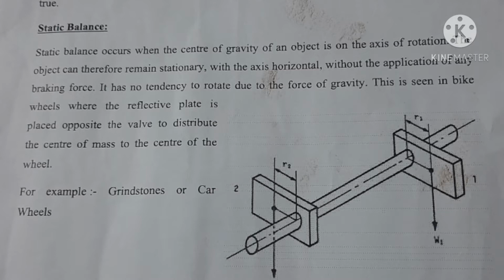You can see in this picture, if the center of gravity is on the axis of rotation, that means R2 W2 is equal to R1 W1. And if it is statically balanced, the shaft will remain in the same position if we rotate it to any angle.